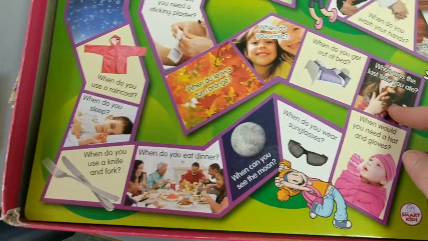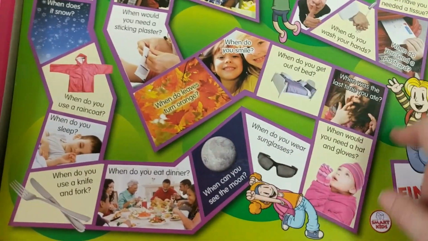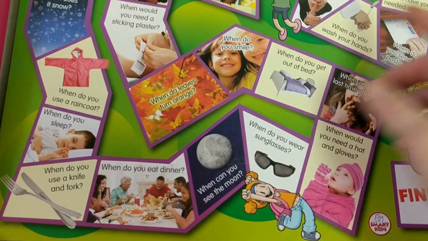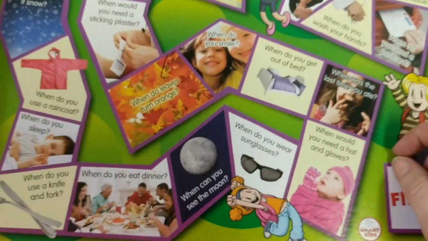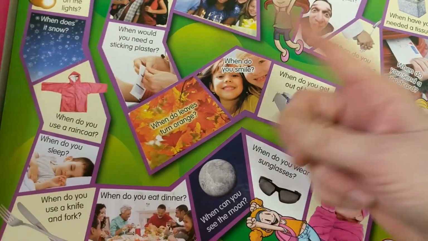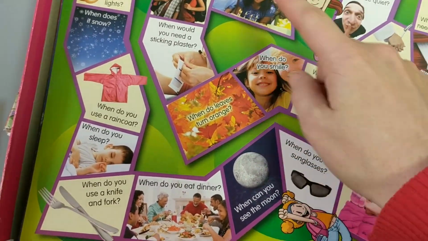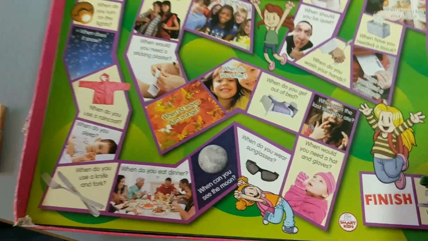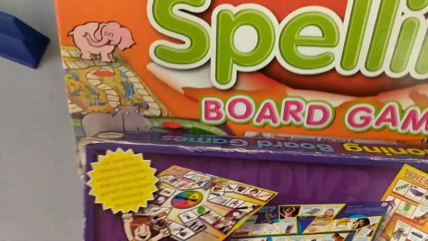And I like these because even though for the student it's a closed question, as a group, you've got open answers. So when do you smile? It's going to be a different answer from each kid. When do you get out of bed? Again, different answer for each kid. And that opens up the dialogue. Originally I thought, oh, well, they're just going to say one answer and move on to the next thing. But sometimes they'll spend ages talking about that one thing there as they go around the board. So it's really engaging.